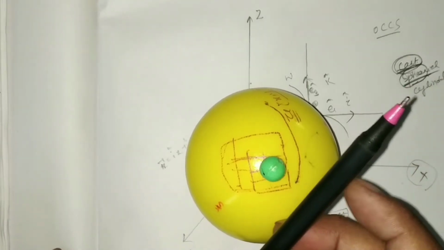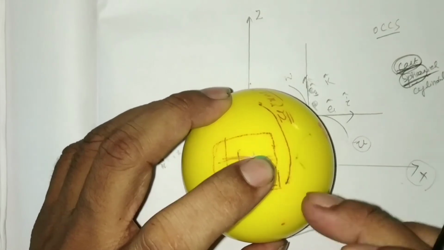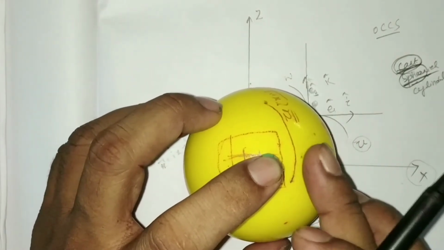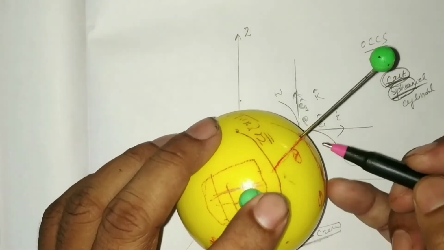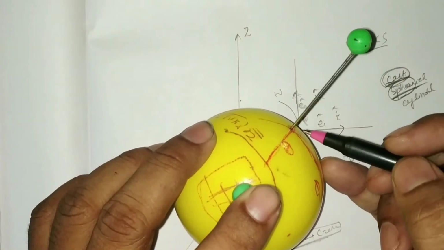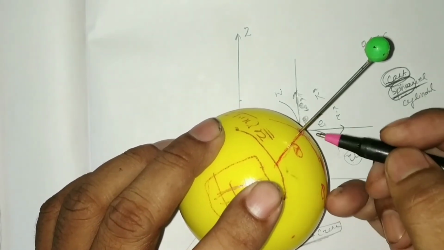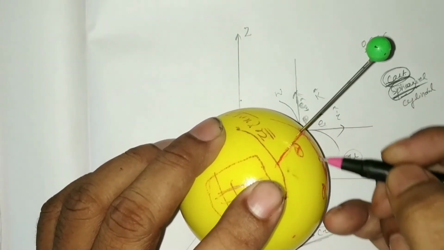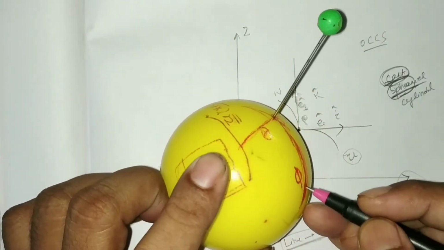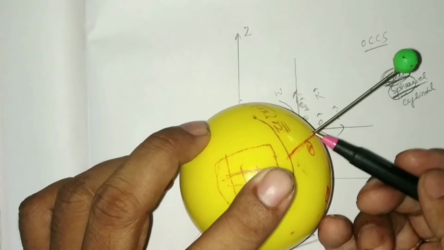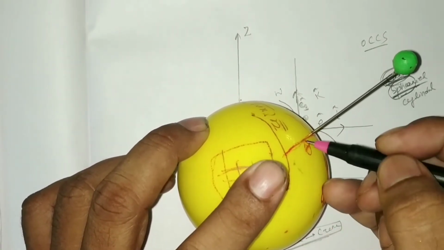And another curve is the straight line, which starts from the center of the sphere and passes through this point P. Okay, another curve is this one, the variation of angle phi, that is your azimuthal angle. Another curve is this way in spherical polar coordinate system, that is your variation of angle theta.